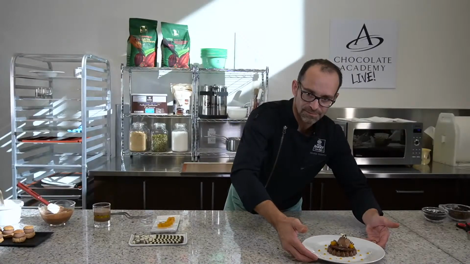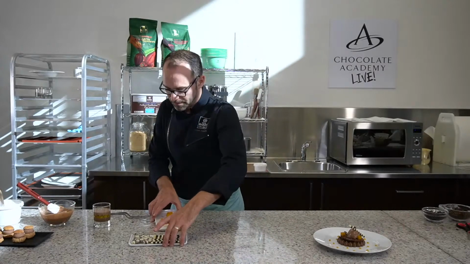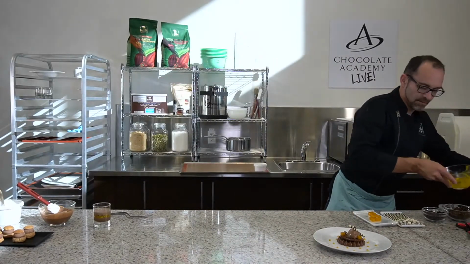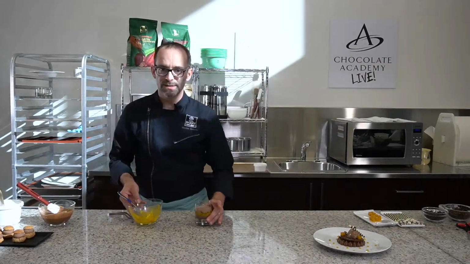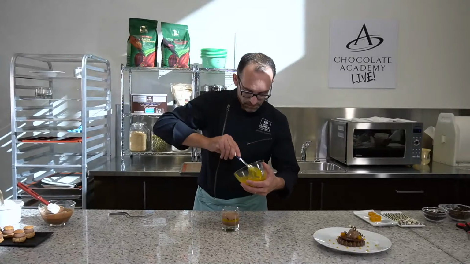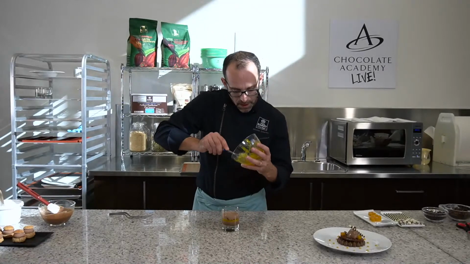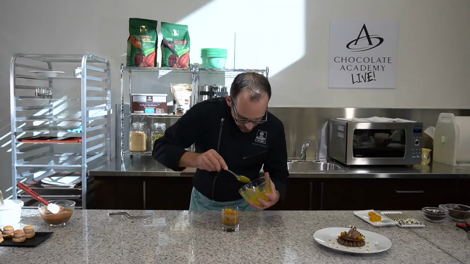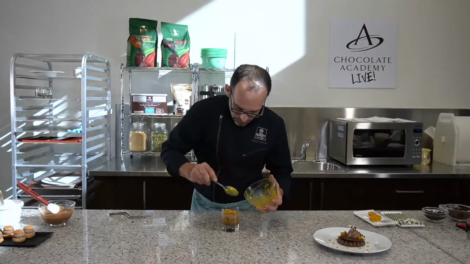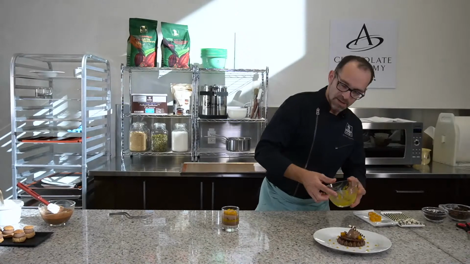Now I finish my verrine. I take the same confit with my mango, the same here. I put it on top. What time is it, my friend?